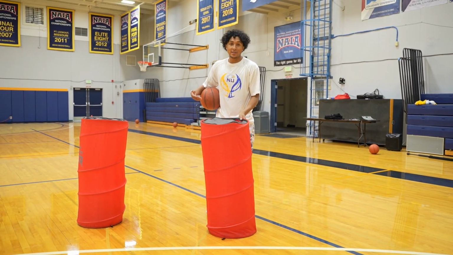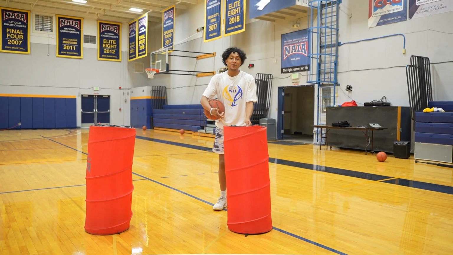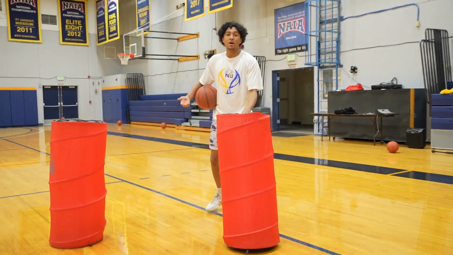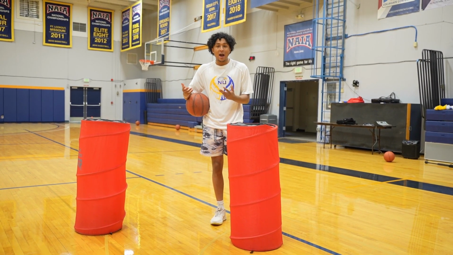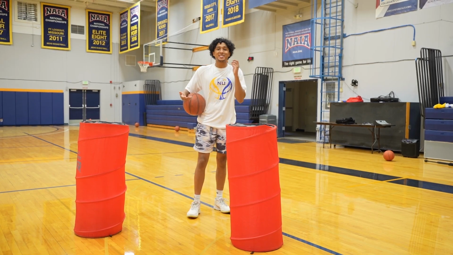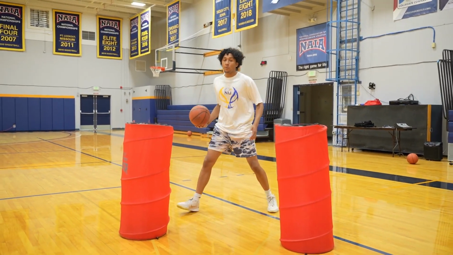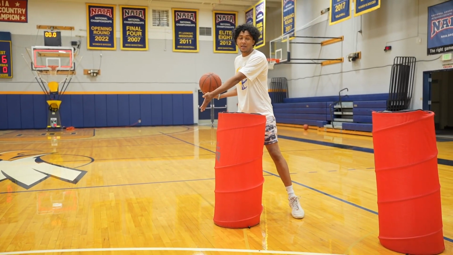Now the next rule I want to think about is when I use and reject, I want to think about where the defender that's guarding me is. Is he pressed up on me or is he sagged off? We're going to use this basis to get our understanding of how to use a screen. It's called a skip. A skip is when I take this dribble and get my feet wide to get my angle into the screen a lot better so I can use the screen a lot easier.